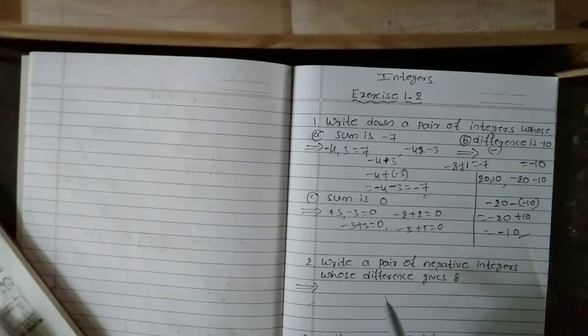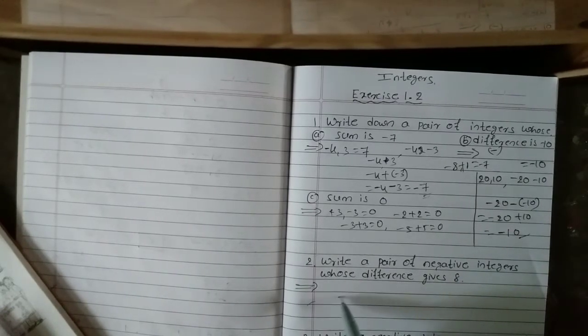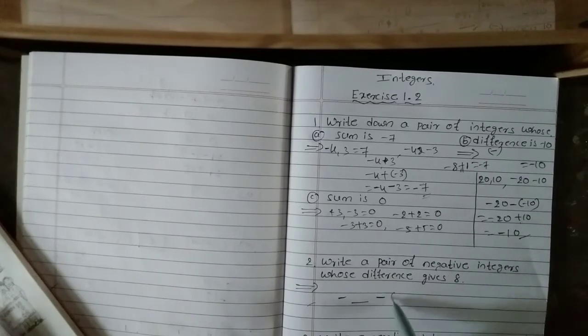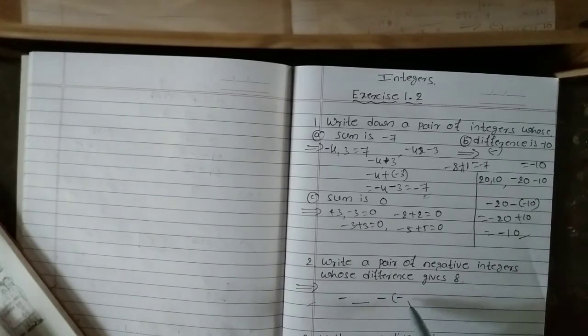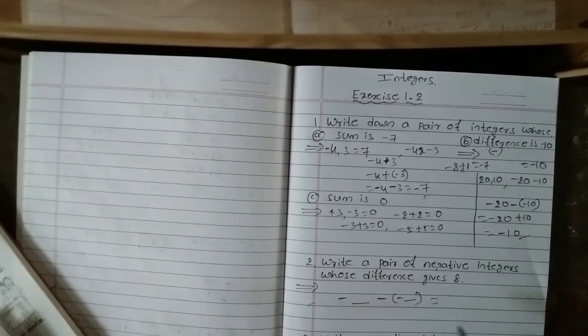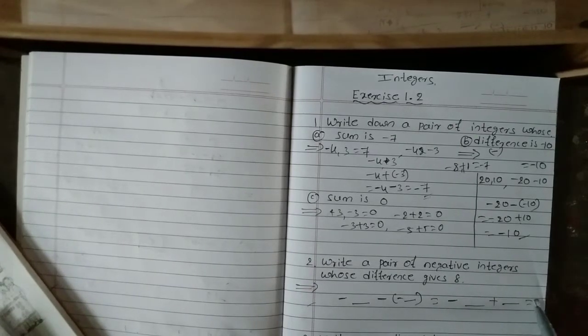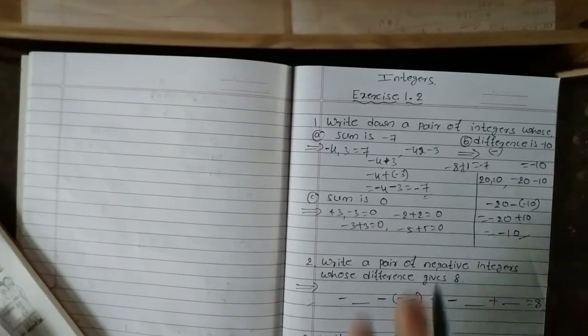Negative numbers or negative integers. Yes, one negative number, and the difference means it is a minus, subtract, and another negative number is in the bracket of another number, right? So what is the answer here? The answer is minus of that number, and minus gives plus and that number, and finally we will answer what? 8. What are those numbers?